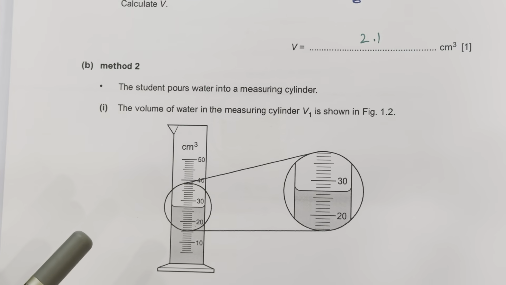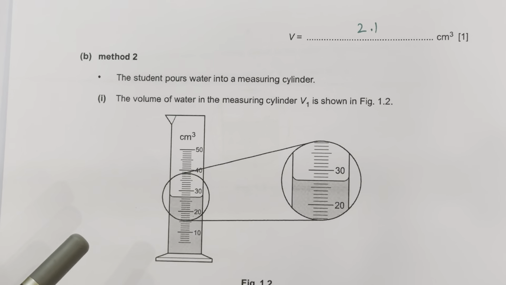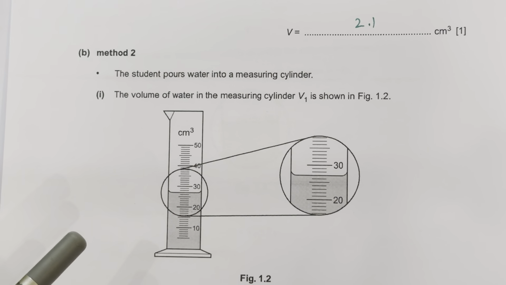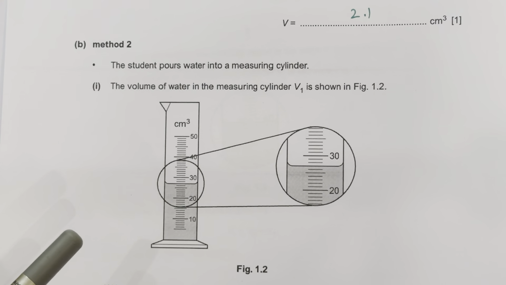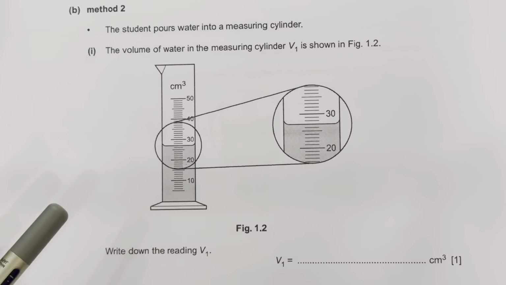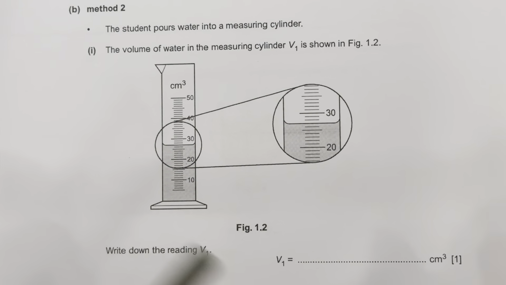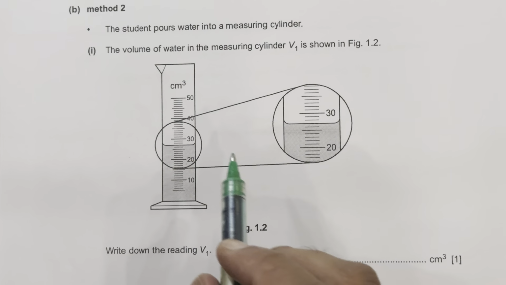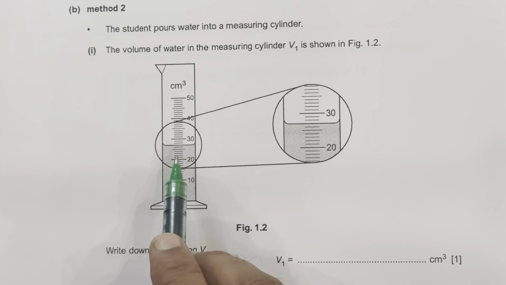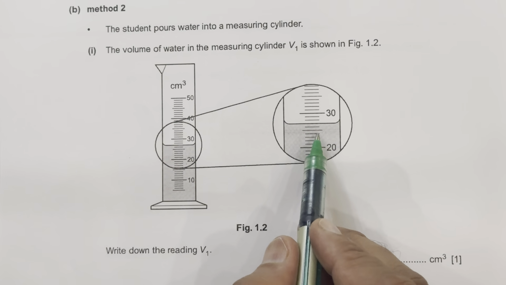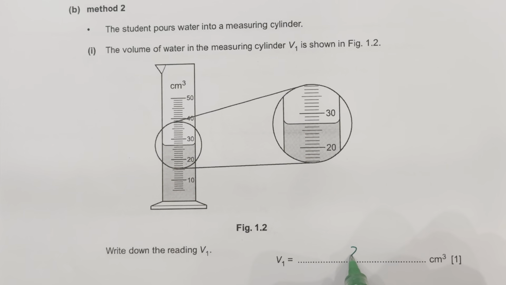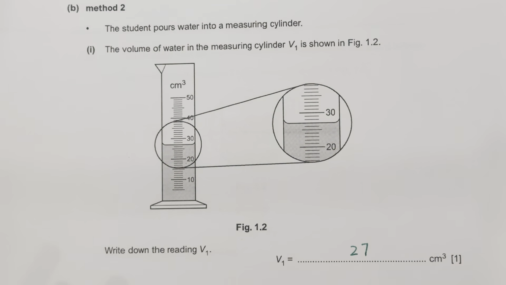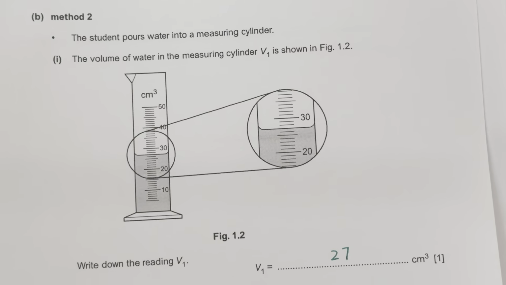Now method 2. The student pours water into a measuring cylinder. The volume of water in the measuring cylinder, V1, is shown in the figure. Write down the reading of V1. You can see from the scale, this is 25, this is 26, and the reading would be 27. So we can write 27 as our answer over here.